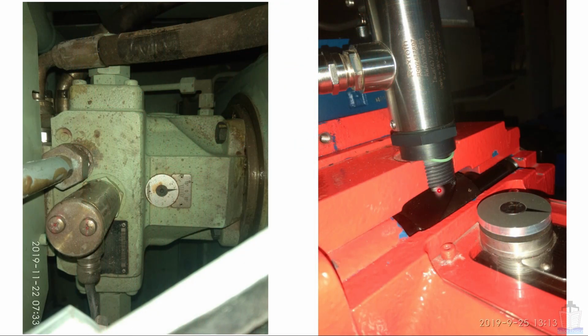Next, here you can see this shaft which is rested on this tapered part, and when this tapered part moves left and right, accordingly this moves up and down.